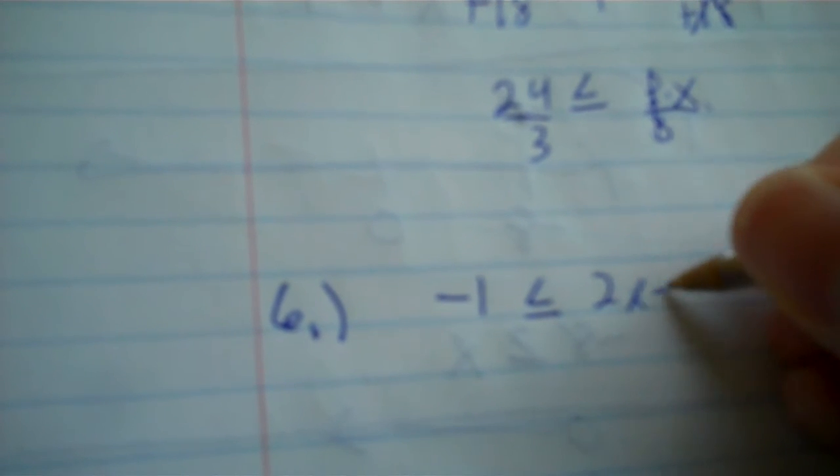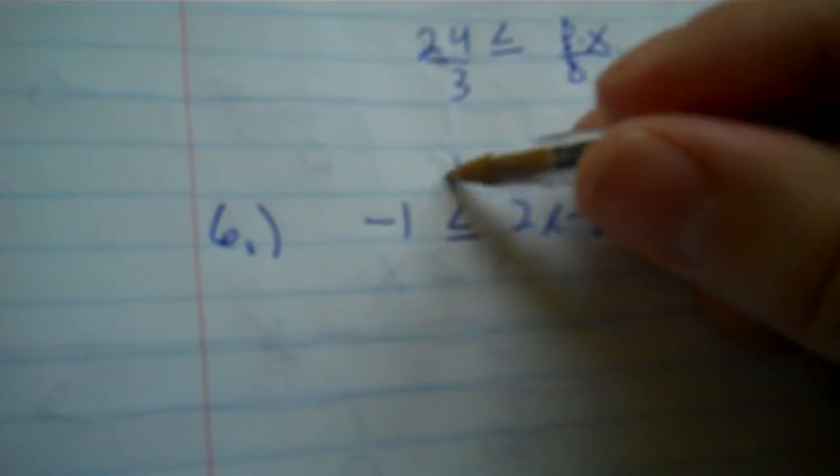Okay, number 6. Negative 1 less than or equal to 2x minus 3, my bad, minus 3, less than or equal to 11. Now we have two symbols right there and right there. So we need a graph with the 0, but we need to make a table now.